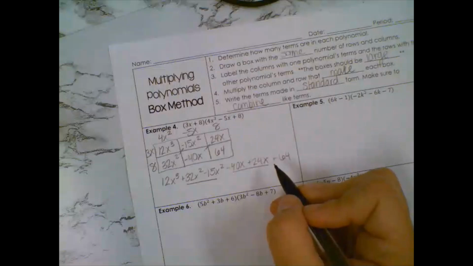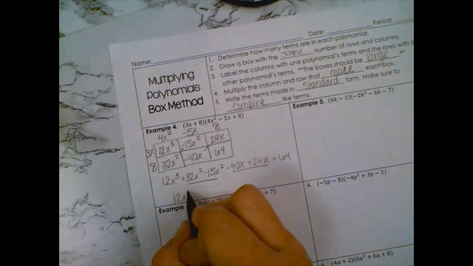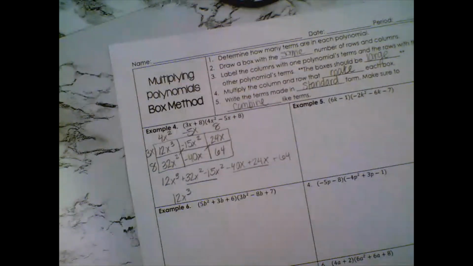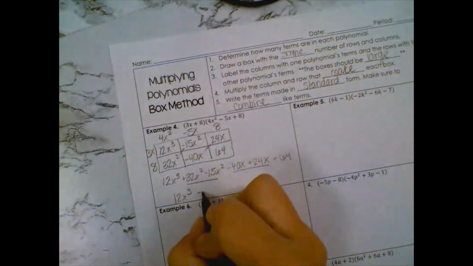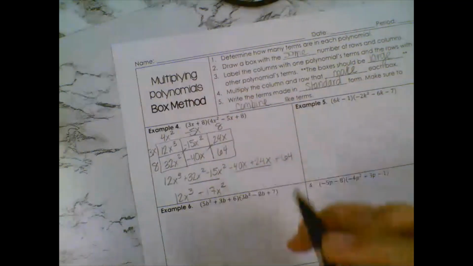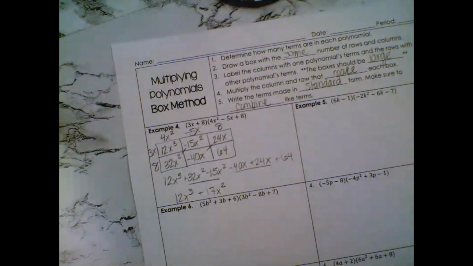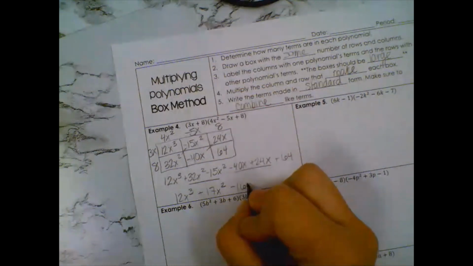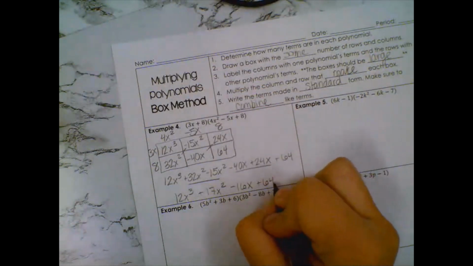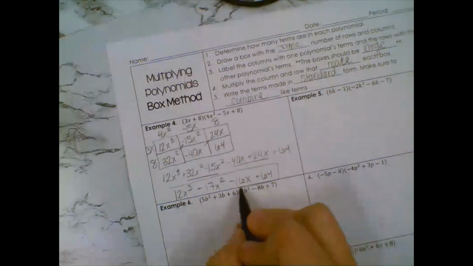Okay, so that 12x cubed is going to come down. 32 minus 15 is going to give me a 17x squared. Negative 40 plus 24 is negative 16x plus 64. That's it.